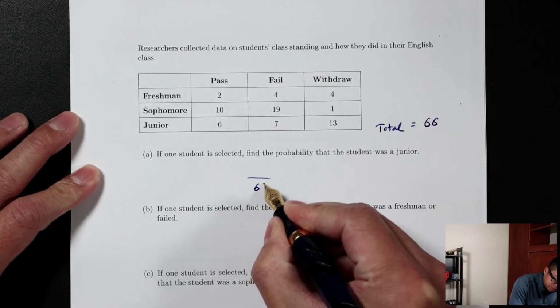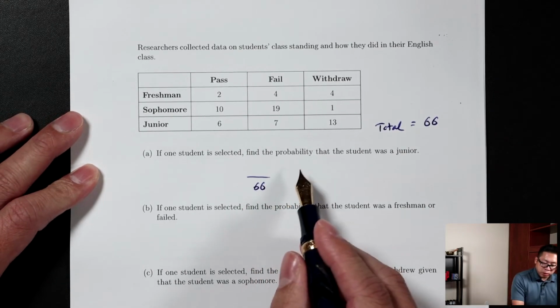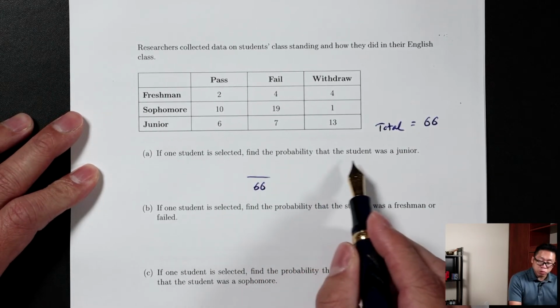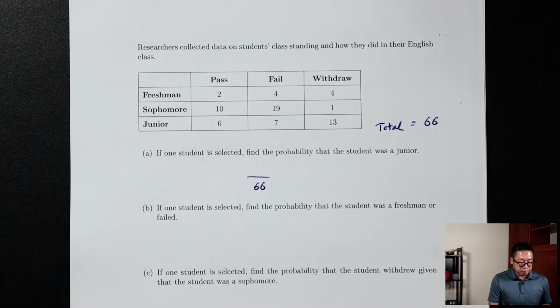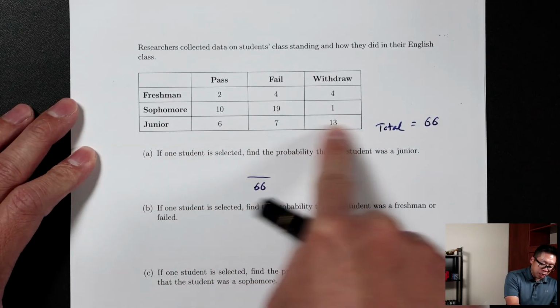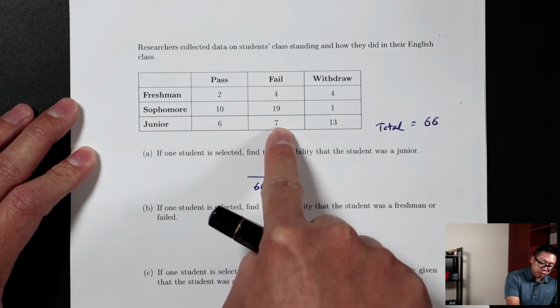Okay, that's the bottom. Up top, we're interested in probability that the student was a junior. So how many juniors are there? Juniors would be this entire row on the bottom here, 6 plus 7 plus 13.